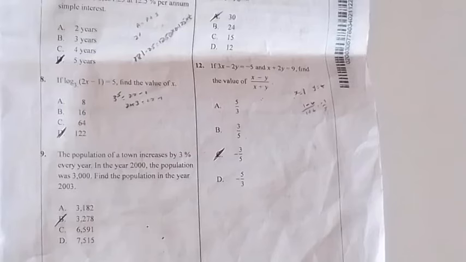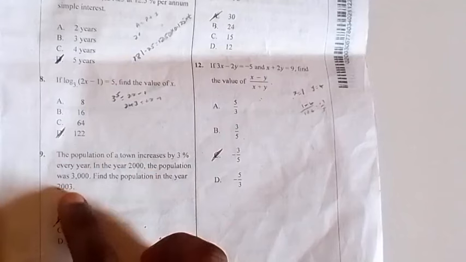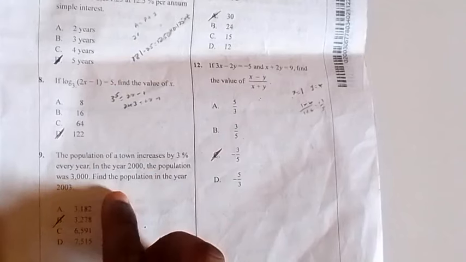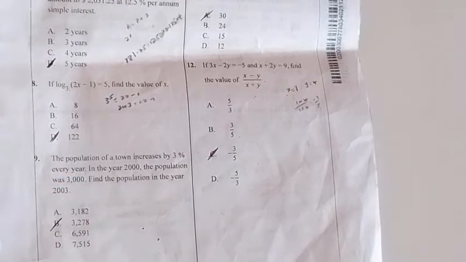In question 9, we have: the population of a town increases by 3% every year. In the year 2000, the population was 3,000. Find the population in the year 2003. Now, the time interval from 2000 to 2003 is of course 3 years. Each year we have a 3% increase.